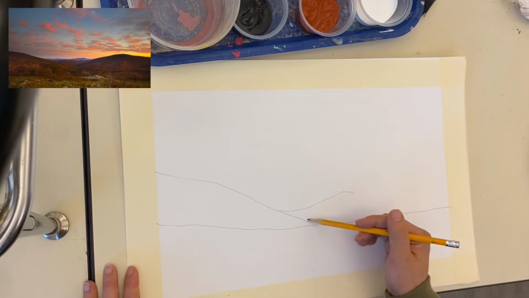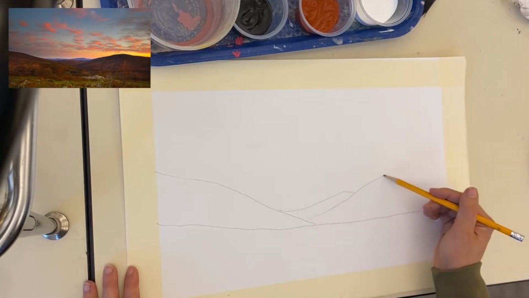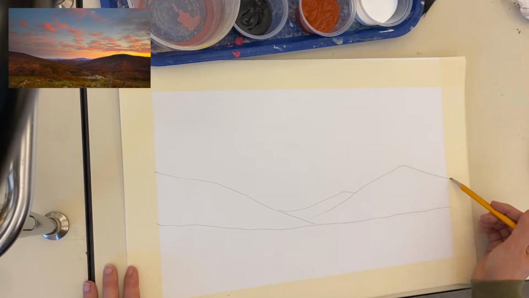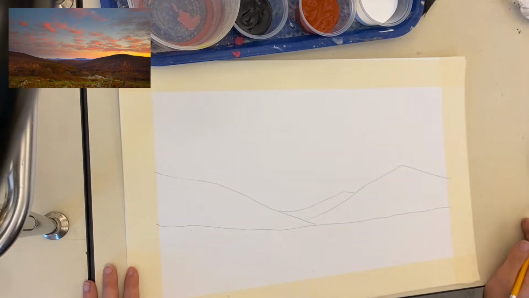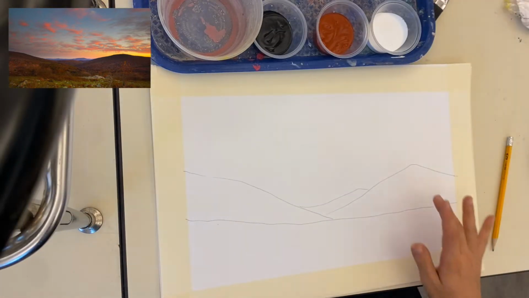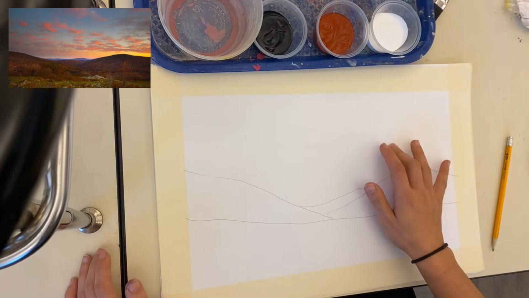I have another mountain further in the back, and I have one more mountain. Great. And now I have all of this open room for my sky. My foreground, middle ground, and background are mapped out.